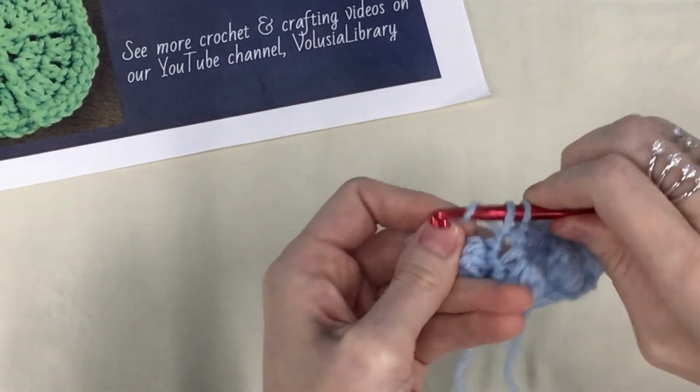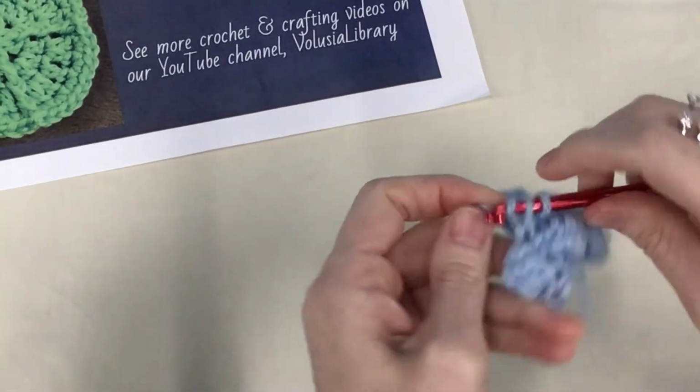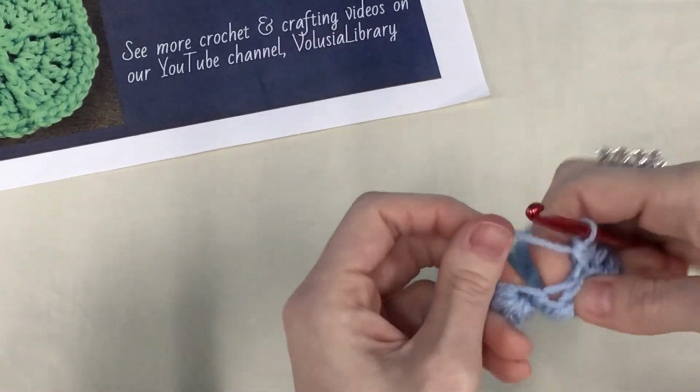And look at it curling on me, guys. 5, 6. See the eyes?